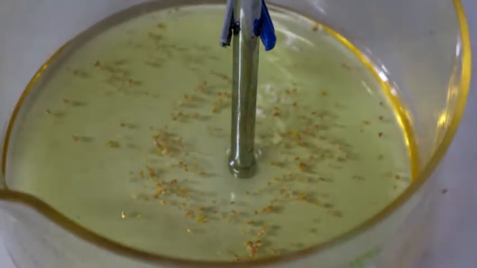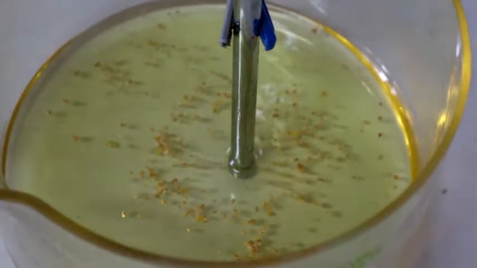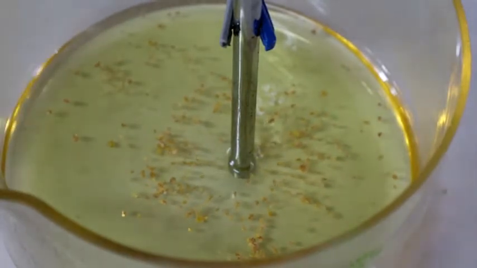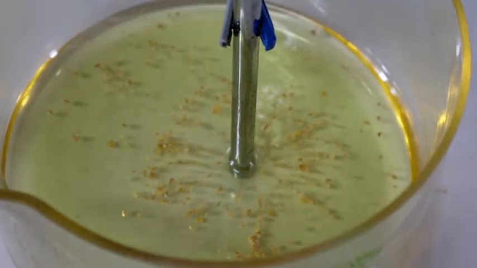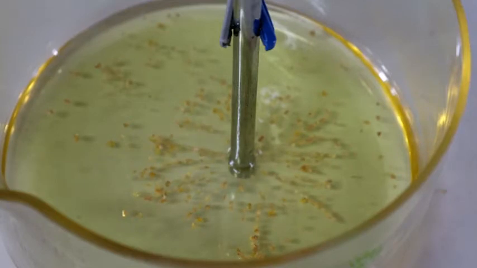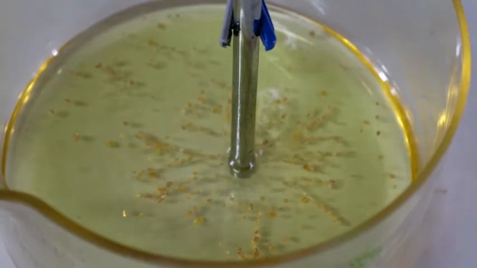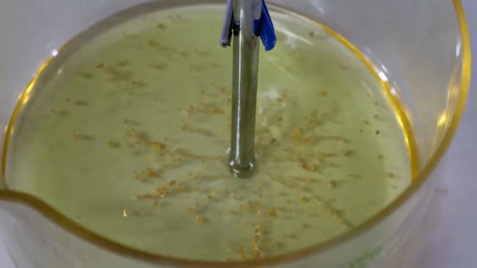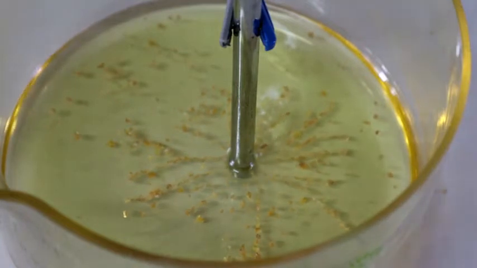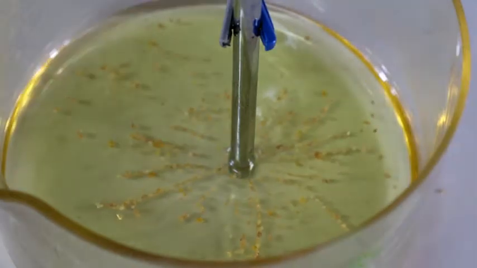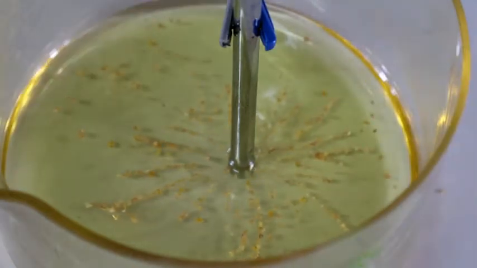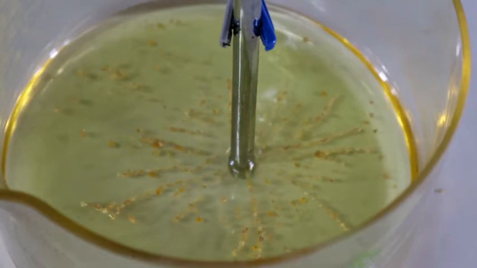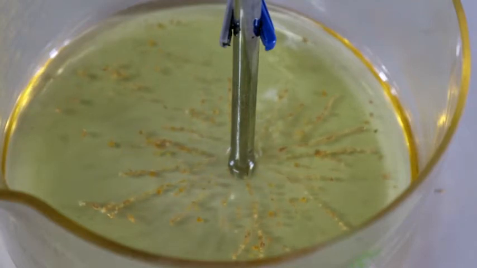When powering the generator, the grains will approach the rod since the rod is negatively charged. It is clear that the grains will align on straight lines passing through the rod.